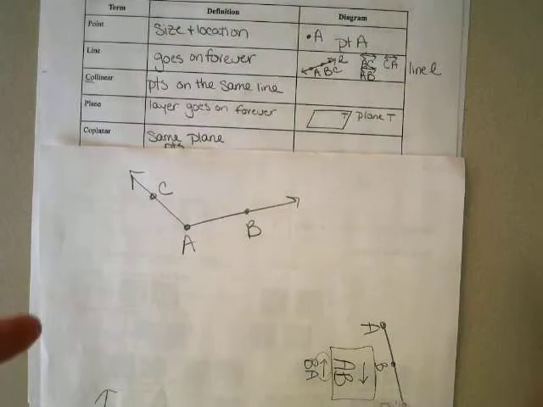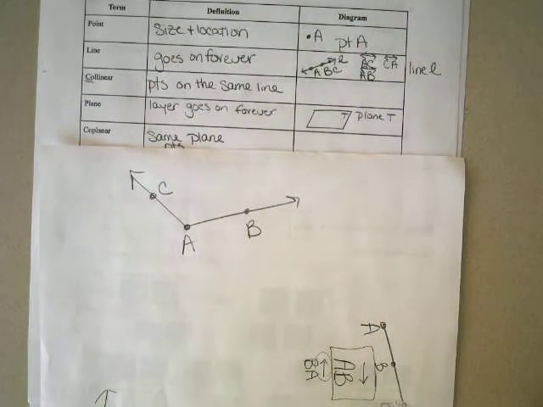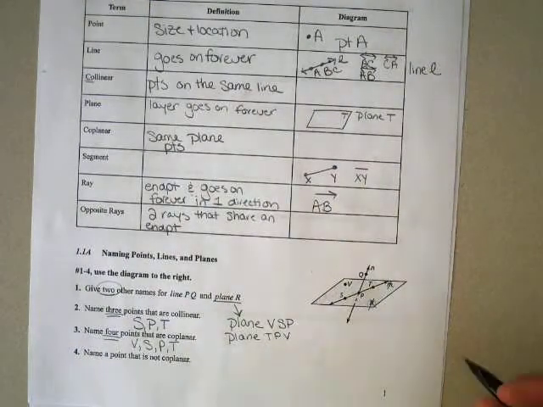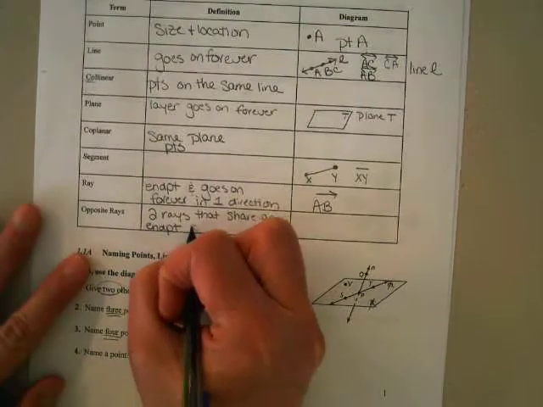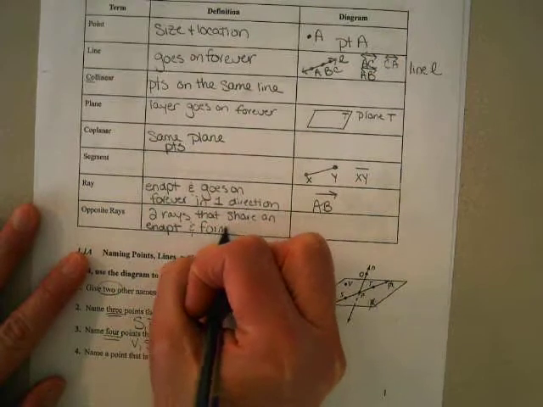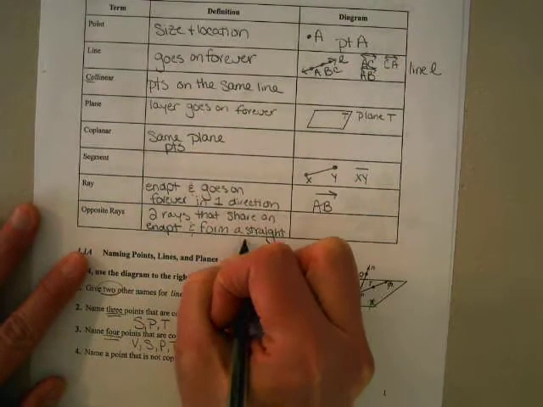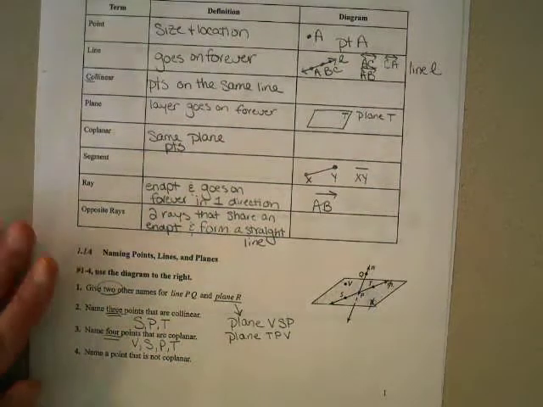That's the definition of an angle. If you didn't know this or not, the definition of an angle is two rays that share an endpoint. That's the definition of an angle, okay? So to be opposite, not only do you have to share an endpoint, but you have to form a straight line. So it's a two-part definition.